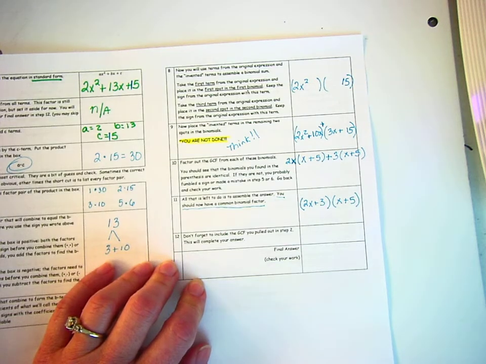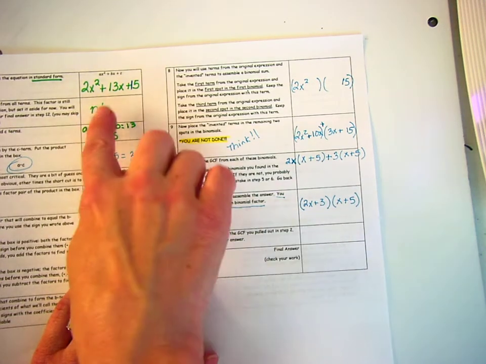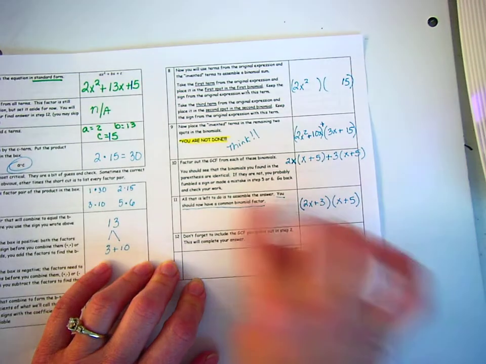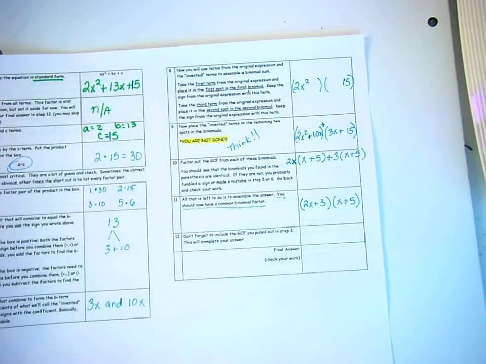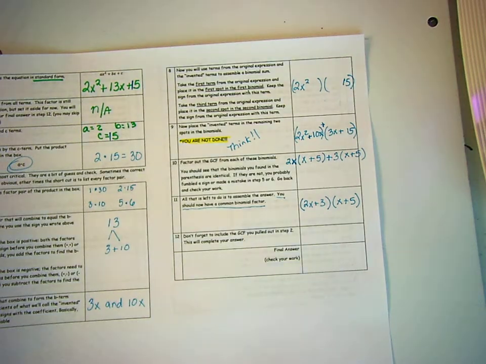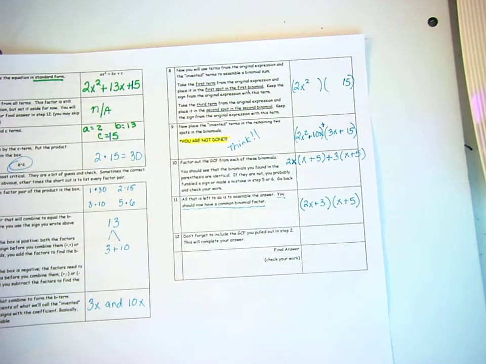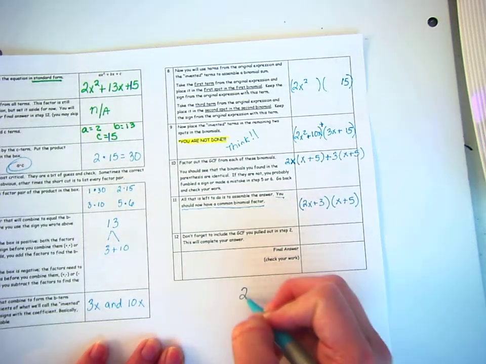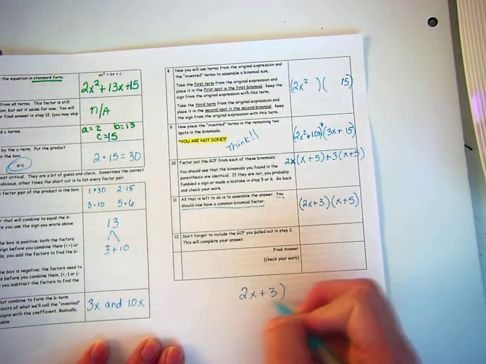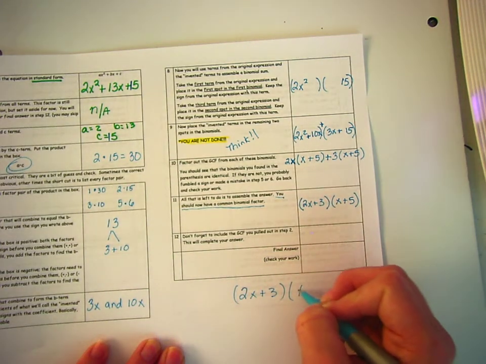No, it wouldn't. So if I have something I factored out, I'm just going to put it in front. It's not going to affect the final product. Now, your job next is to check. Absolutely no negotiation here. You check. You can FOIL it, you can box it. Your choice. I have 2x plus 3, and then x plus 5.